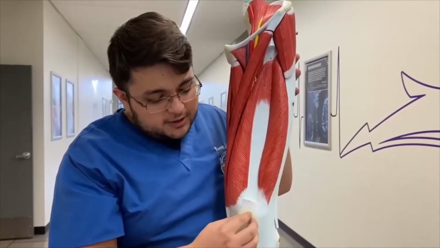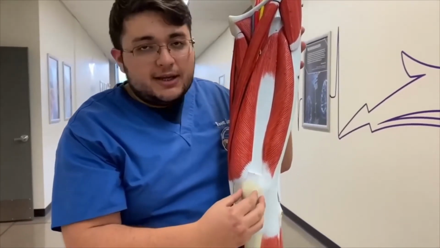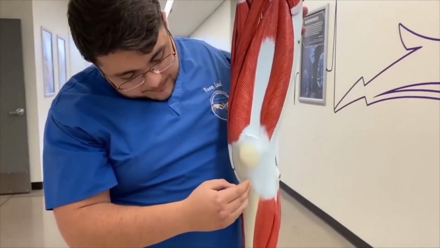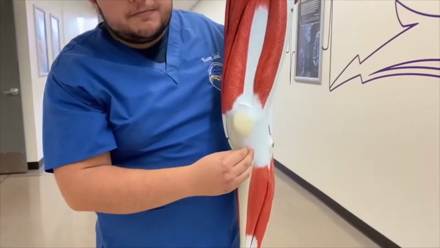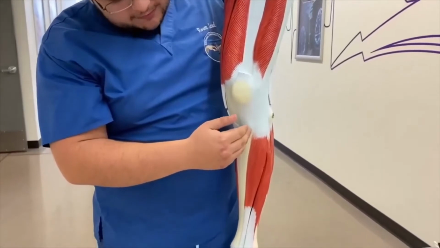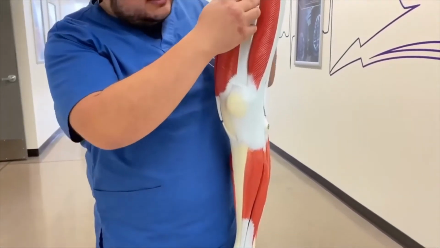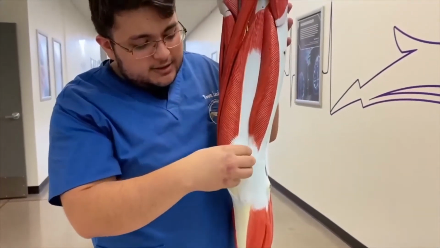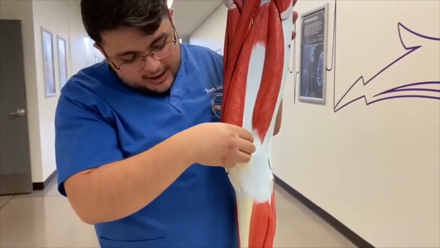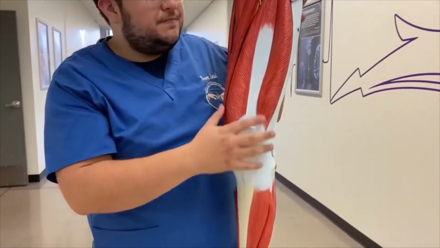The quadriceps tendon will then connect to the patella. The patella connects to the patellar ligament, which will connect to the tibial tuberosity on the front side of the tibia. So all in all, the quadriceps kind of insert into the patella, the quadriceps tendon, inserting onto the tibia eventually.